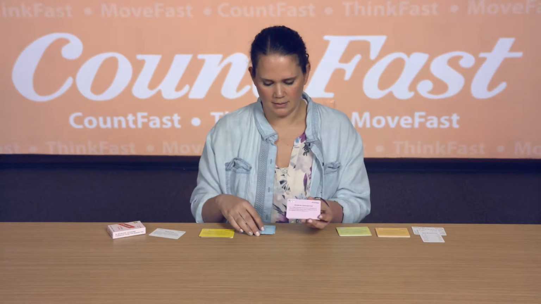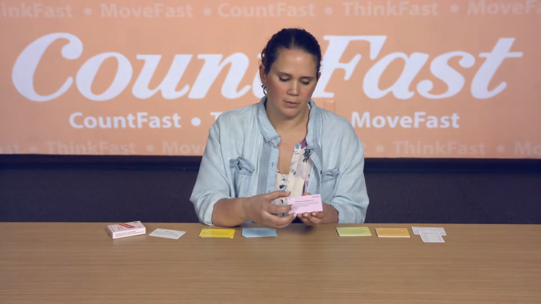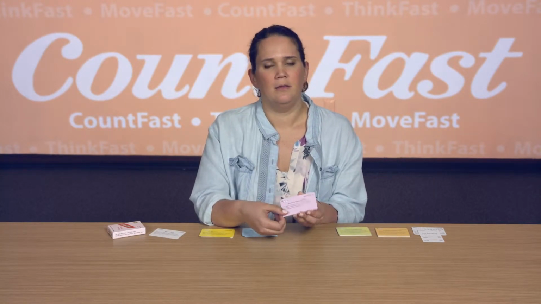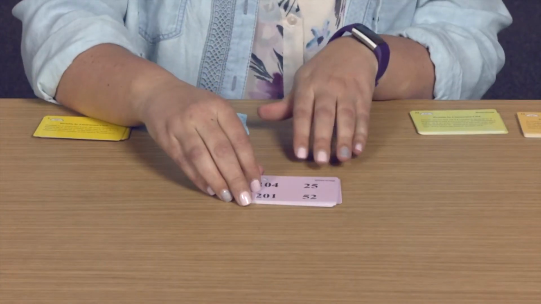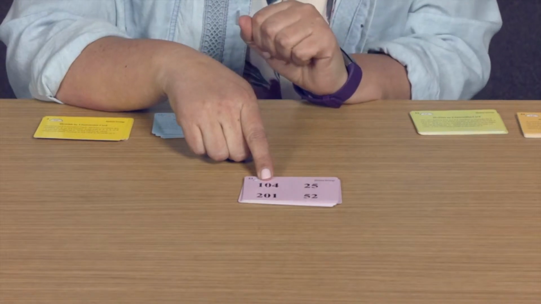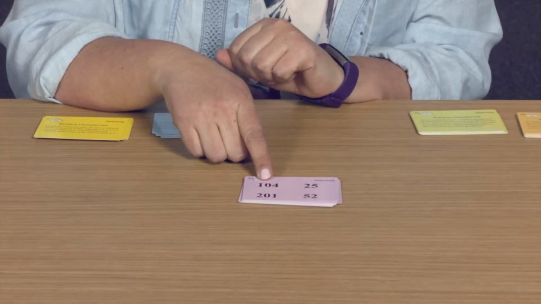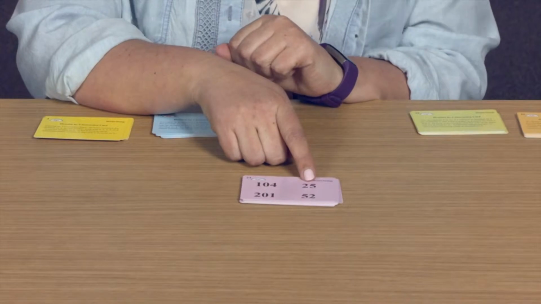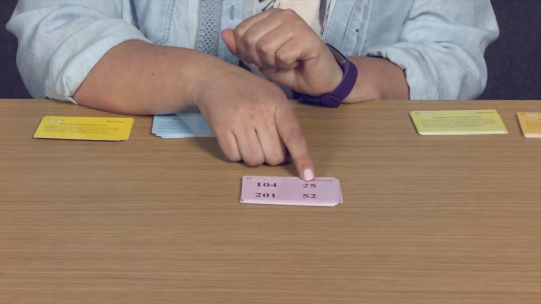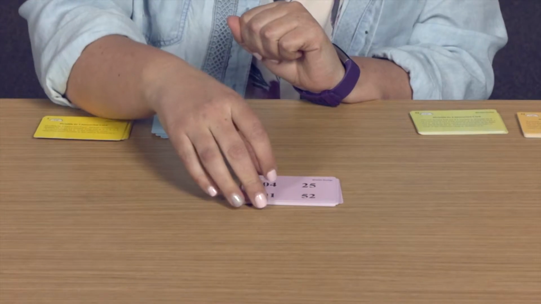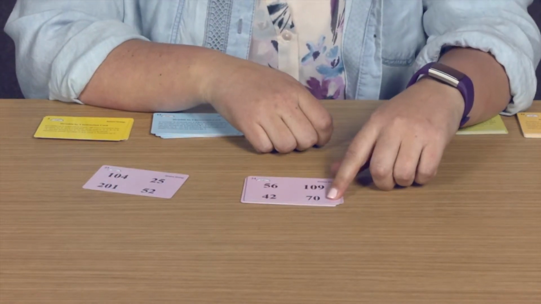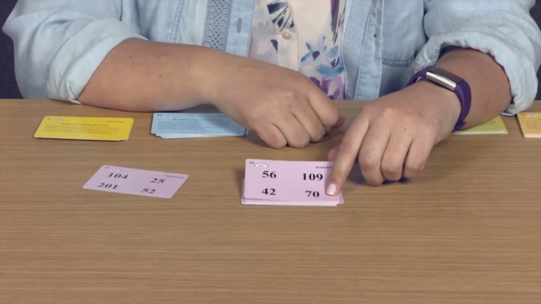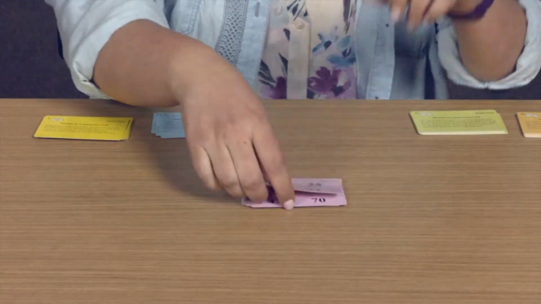The pink deck is teaching kids to know which number is divisible by 5. If a number ends in 0 or 5, then those will be the numbers that are divisible by 5. So here we have 104, which does not end in a 0 or a 5, so I know that is not the number. 25 would be the answer on this card because it ends in a 5. So I would point to the number 25. On this card, I would point to the number 70 because it ends in a 0. The other ones do not end in a 0 or a 5.